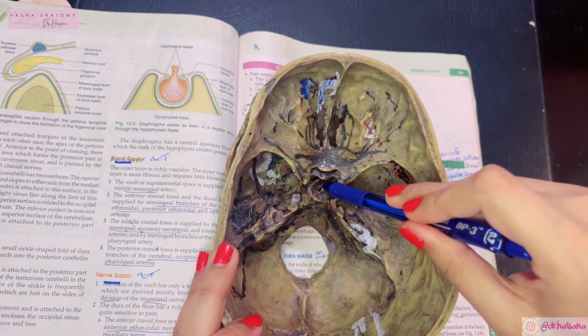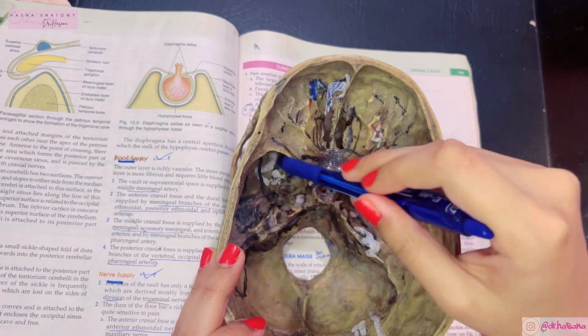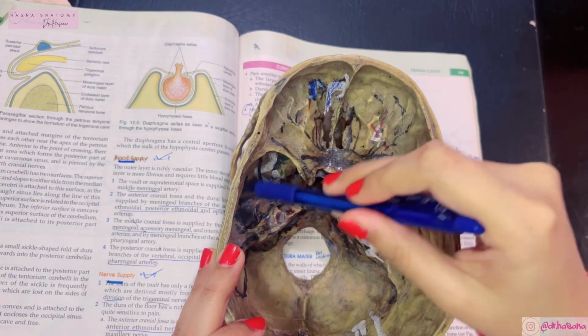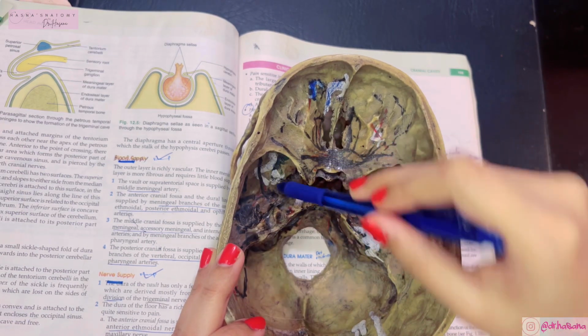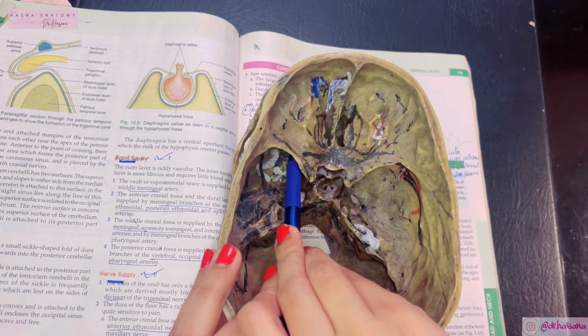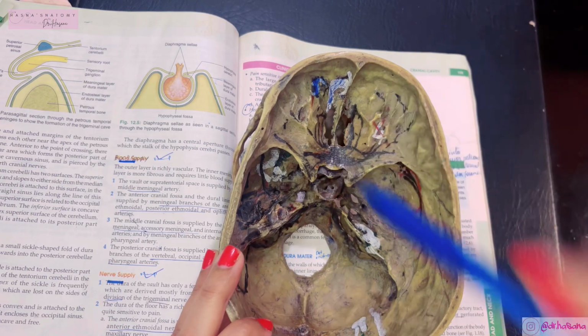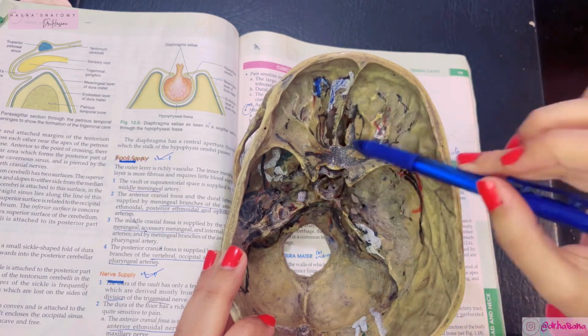Medially, what do you think lies here? What lies in this fossa? It's the pituitary gland. Laterally is the content of the middle cranial fossa, which is the temporal lobe of the brain. Anteriorly, we've already talked about, is the superior orbital fissure's medial end, and the apex of the orbit. Posteriorly is the apex of the petrous temporal bone. So I guess these relations are very easy.